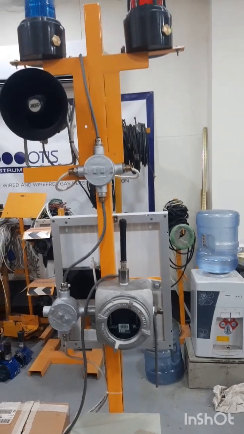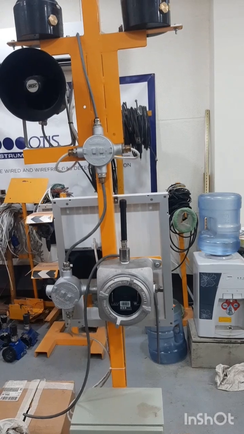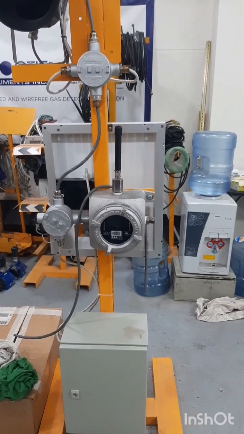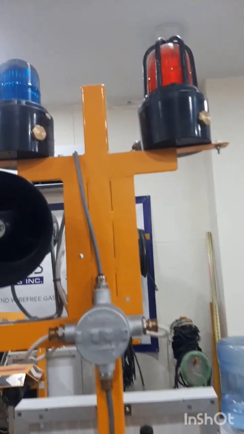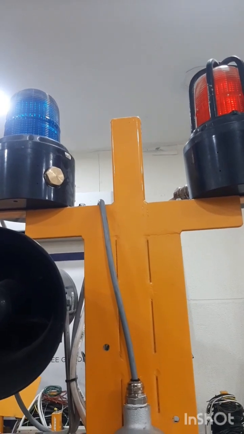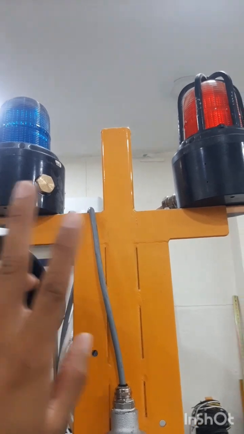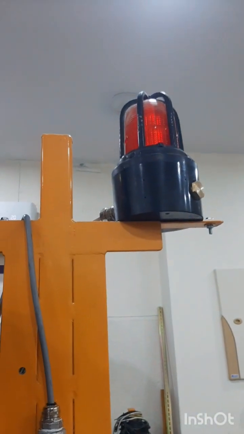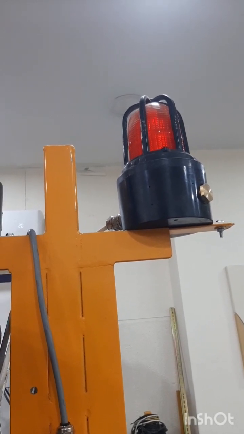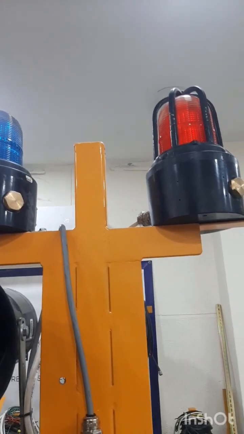The alarm station is the equipment responsible to notify or alert the personnel working in the site or in the area. We have two lights here. The blue represents H2S. Sometimes it's amber, but it's the same, also H2S, toxic gas. The second one is the red light for the LEL, or the combustible flammable gas. So this is one way to notify or alert the personnel.